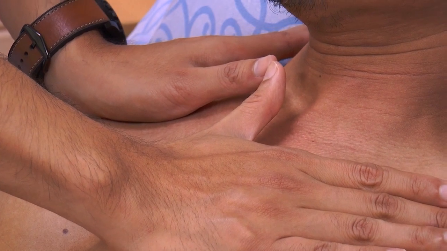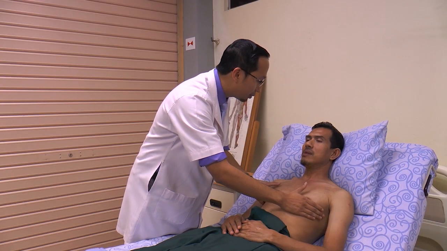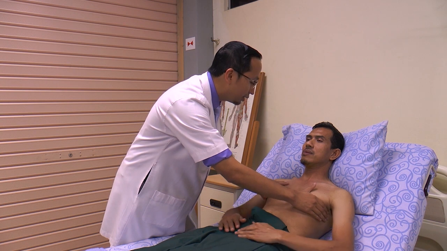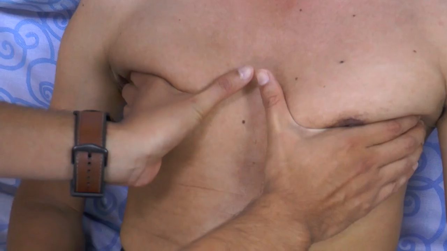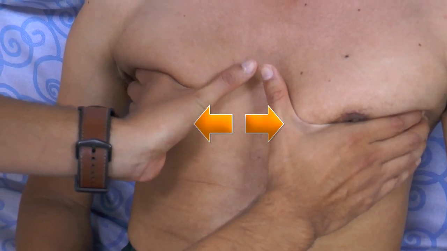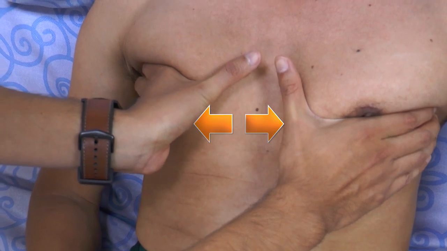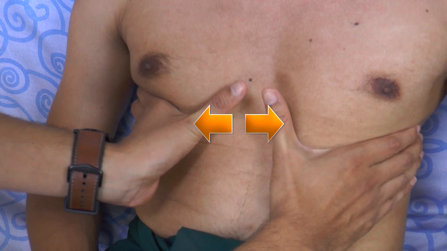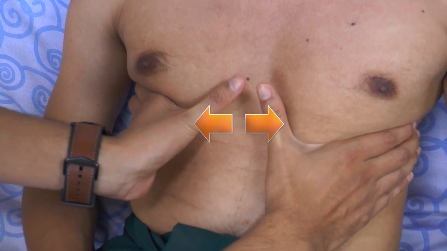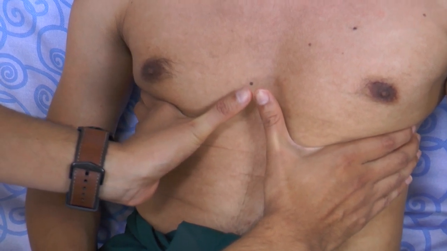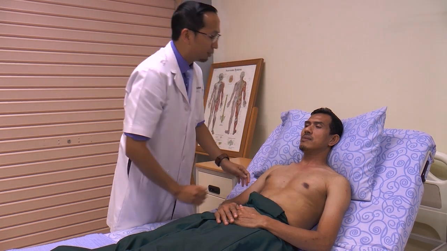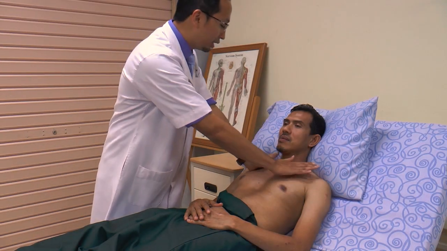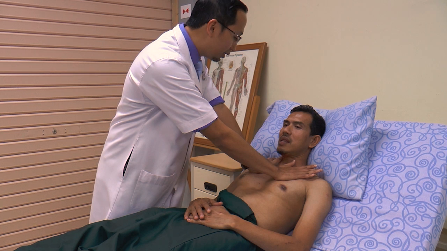For the upper zone, you check for anterior-posterior movement of the thumbs. For the middle and lower zones, you look for lateral movement of the thumbs. Grab the sides of the chest wall as much as possible. Approximate both of your hands so that your thumbs barely touch each other. Ask the patient to breathe in deeply and breathe out while looking at the degree of movement of your thumbs relative to each other.